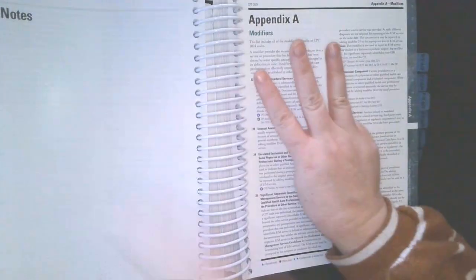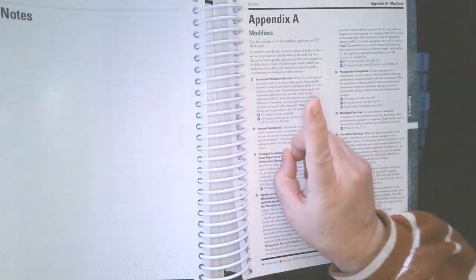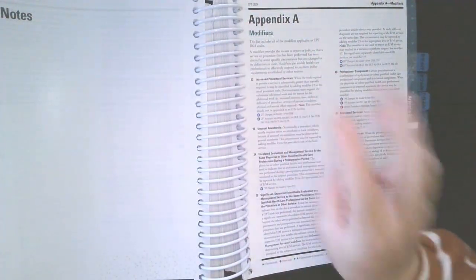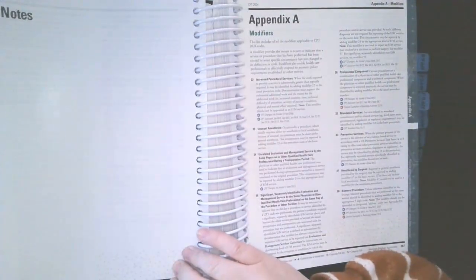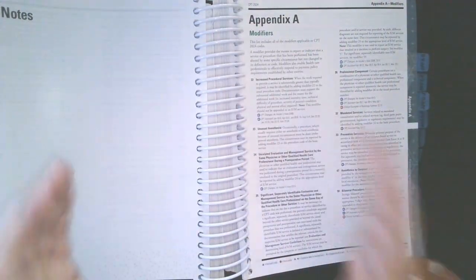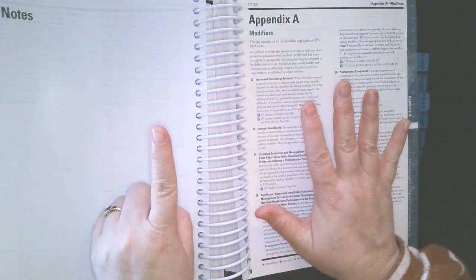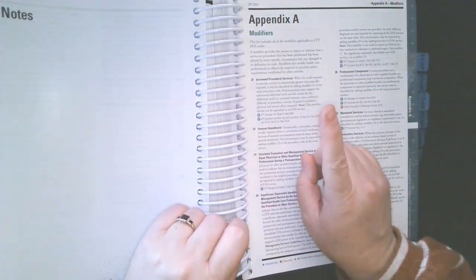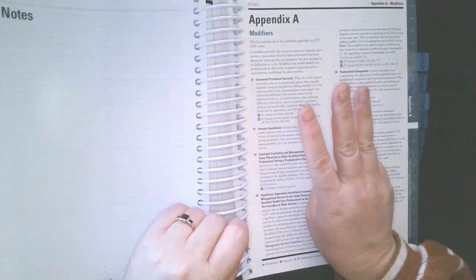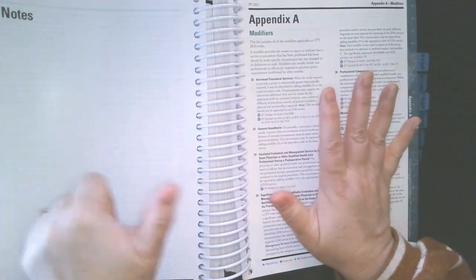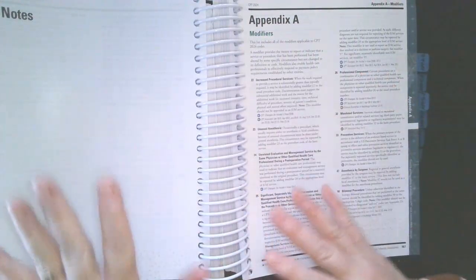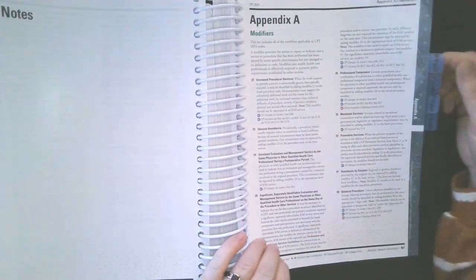Okay, so that's the main section of codes within the CPT codebook. You got your 3 categories. Category 1 is your CPT codes. Category 2 are performance measurement. Category 3 are new and emerging technologies. Within Category 1, you've got your 6 sections. You got E&M coding, anesthesia, surgery, radiology, lab and pathology, and then medicine, right? So that's kind of basic structure. Then we have our appendices.